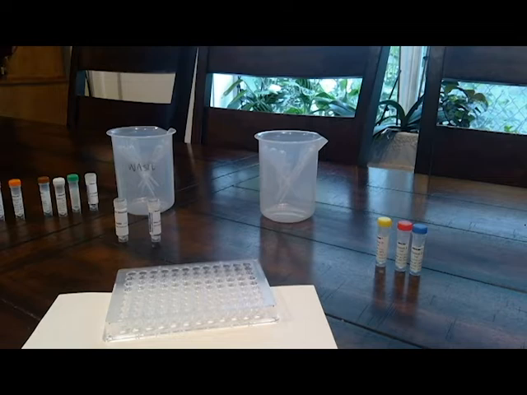Then step 9, using a new pipette, add 3 drops of patient D sample to wells B4, B5, and B6.